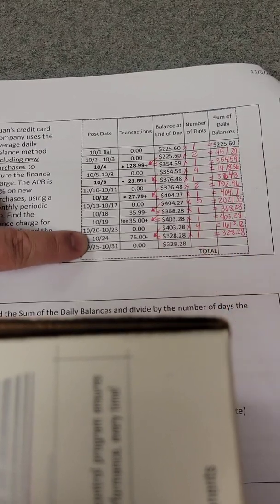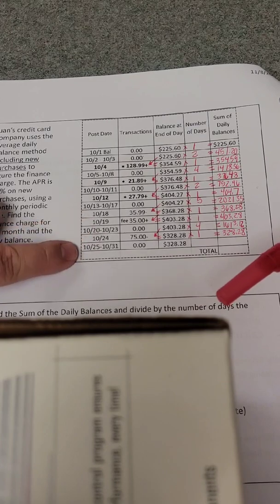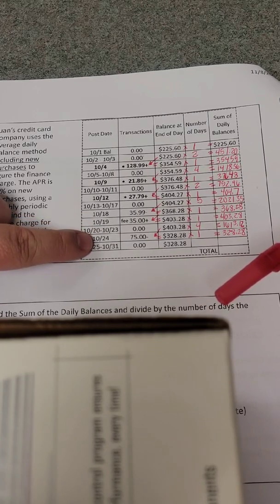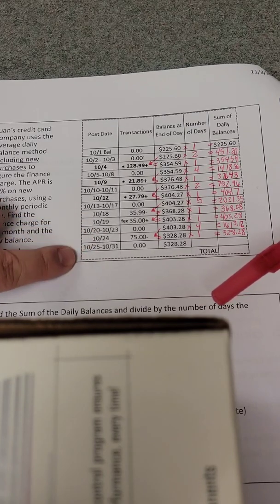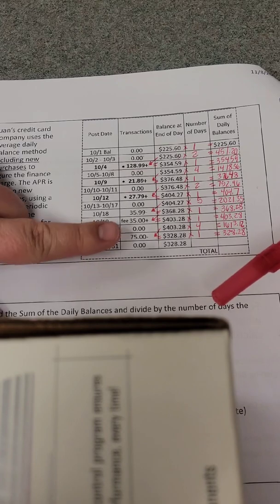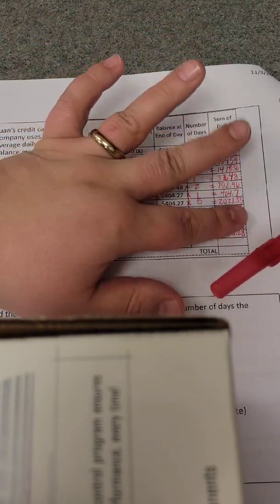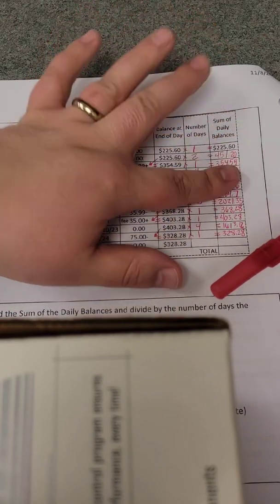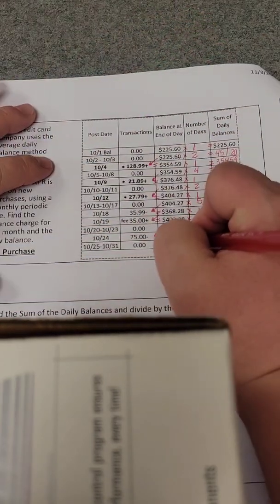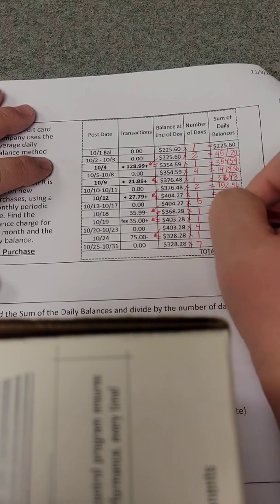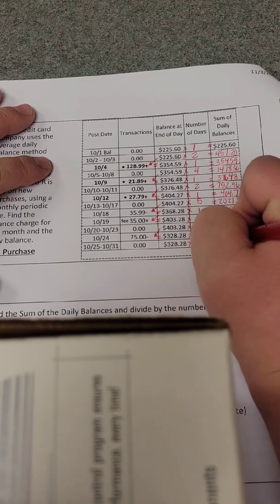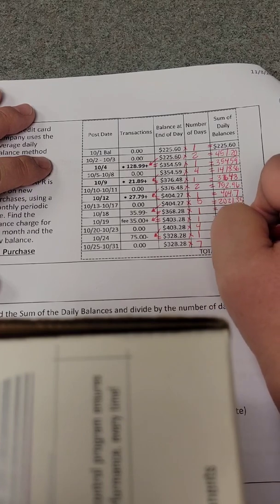So then, and that's the last transaction. So the last day of the month is not the 24th. So we have to fill in the rest of the month. So the rest of the month of October is the 25th to the 31st. So that is 25th, 26th, 27th, 28th, 29th, 30th, 31st. So I have 7 days. So 7 days equals $2,297.96.